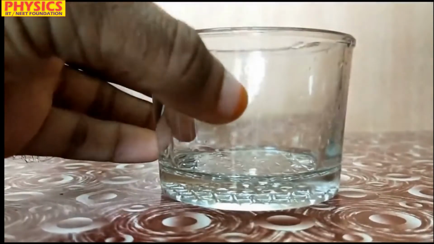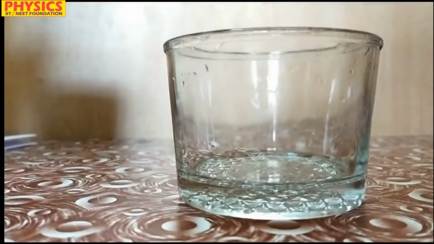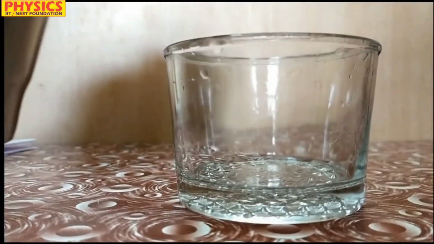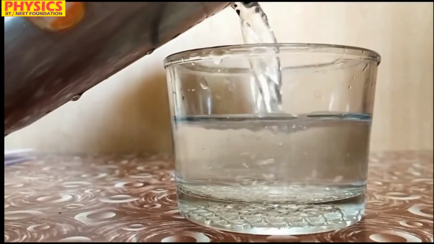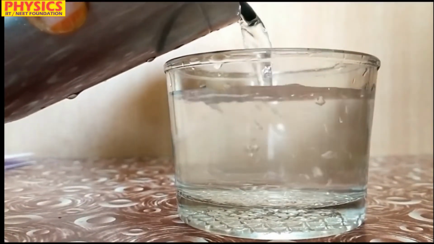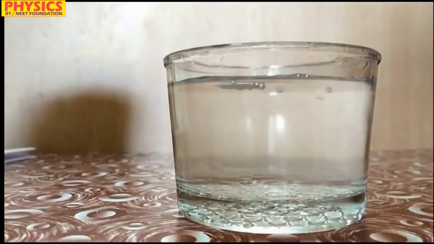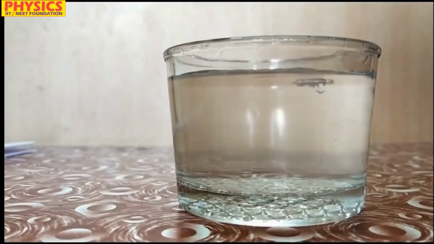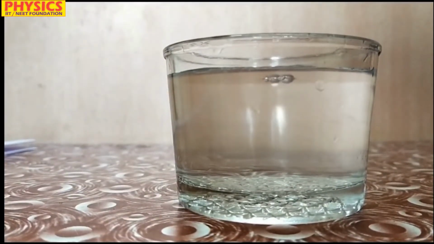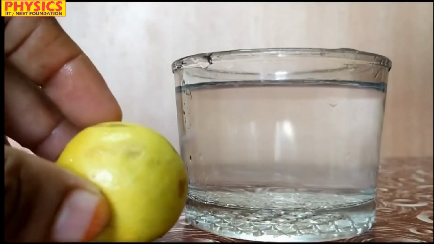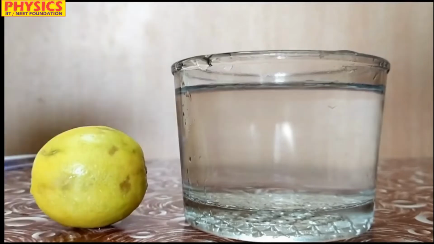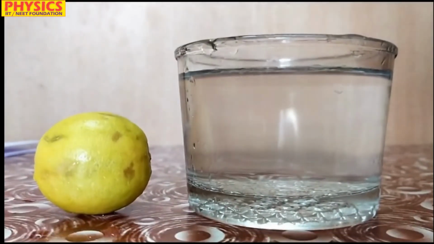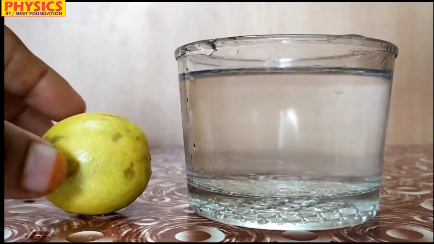I am taking a transparent glass tumbler, and gently I pour clean water in that. What I'm going to do is make an object bigger in size. Instantly I'm going to make the object bigger in size. For that I would like to take a lemon. What is that? It's a lemon. I'm going to make it bigger now.